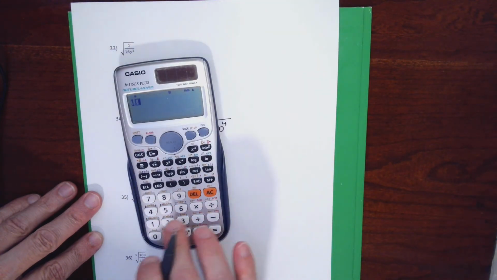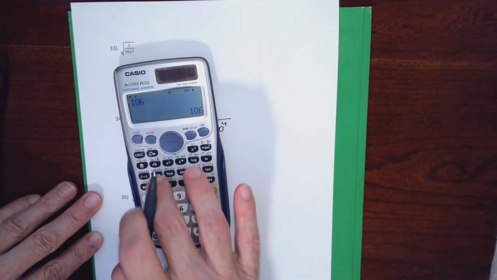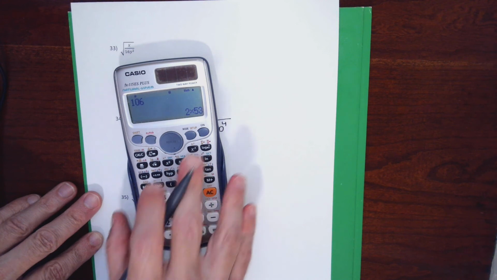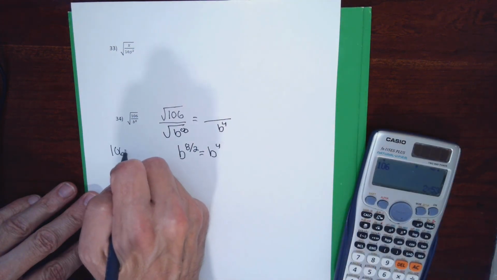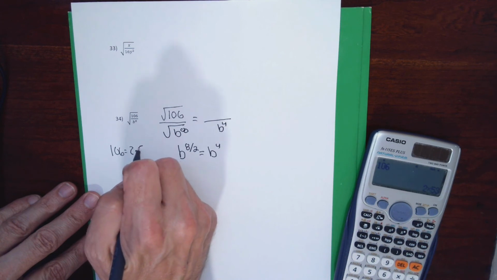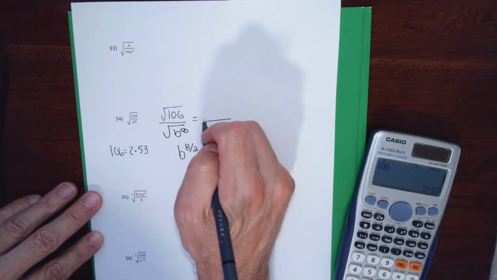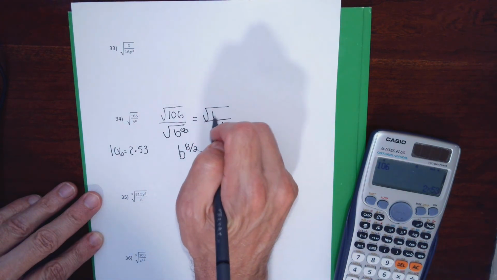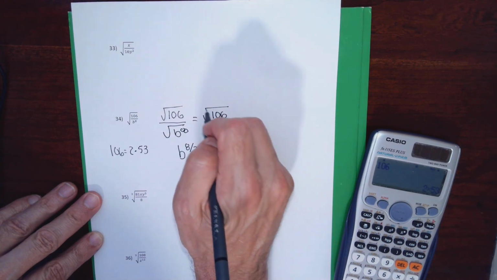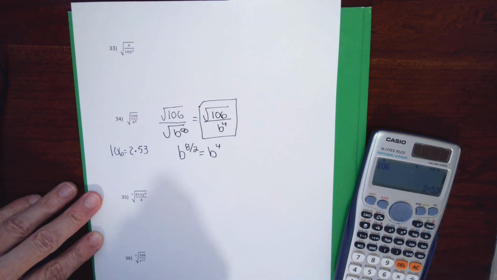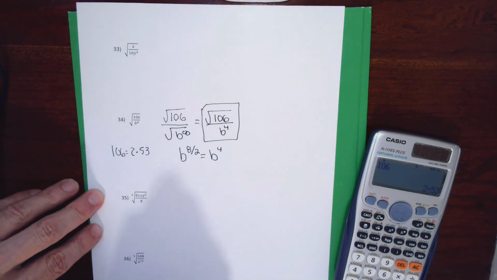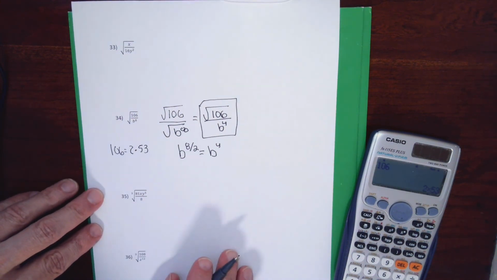Prime factor tree for 106. 106 is 2 times 53. There's no pairs. 106 is a non-reducible radical. My answer to 34, numerator doesn't reduce, the whole radical stays. The denominator, the entire radical disappears.